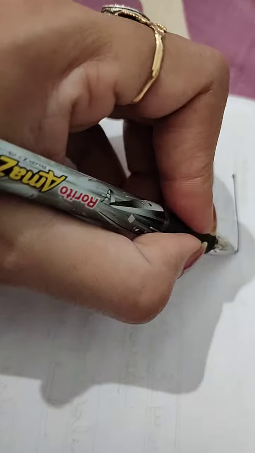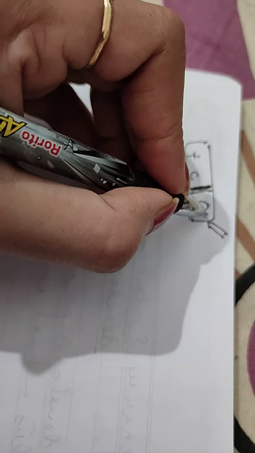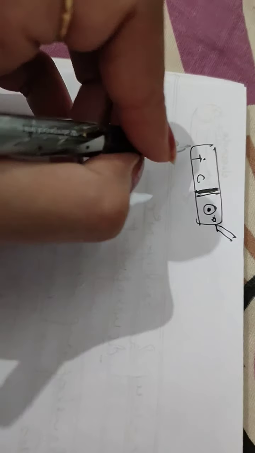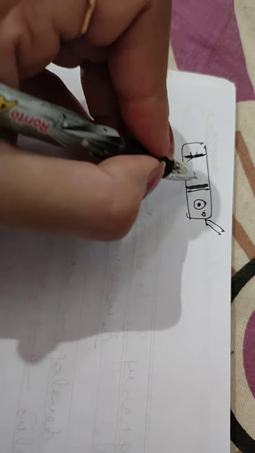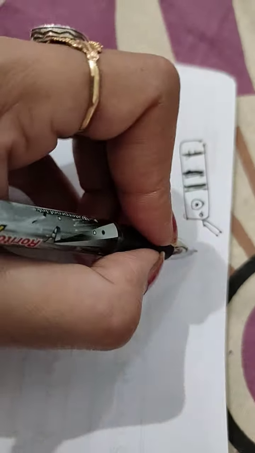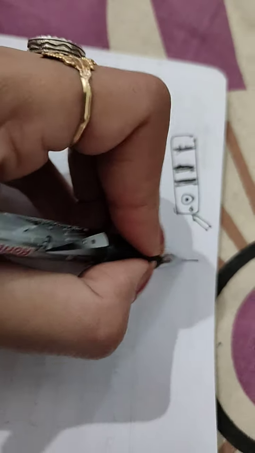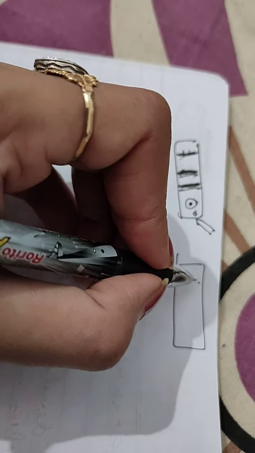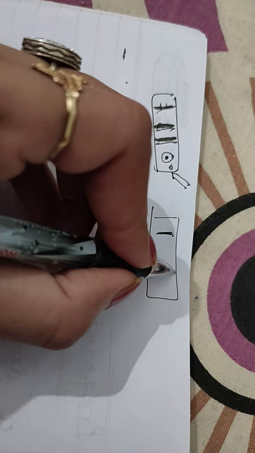There is a strip-like structure which we use as a pregnancy test. There is a test and control, and when we drop some urine droplet, when the result is positive, there will be two pink lines, and when the result or pregnancy is negative, only one pink line will show.